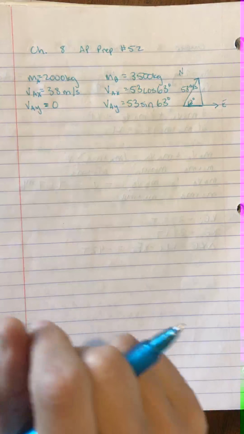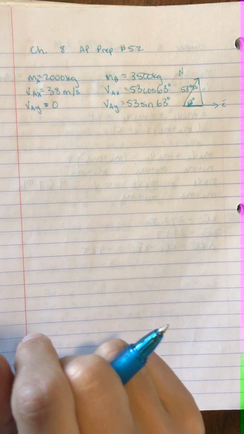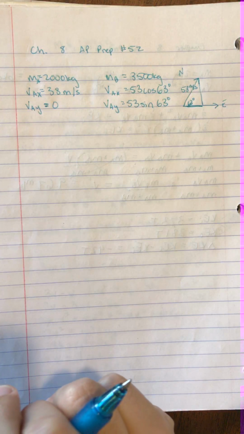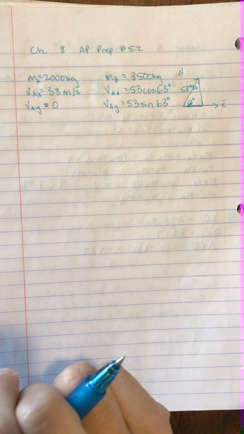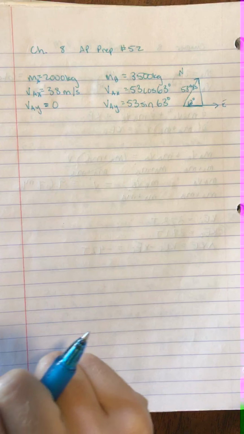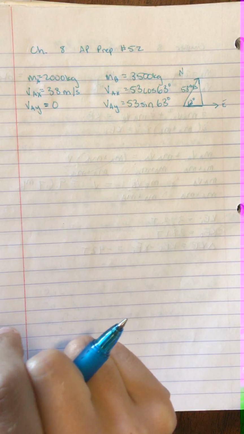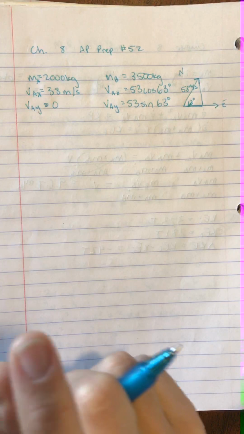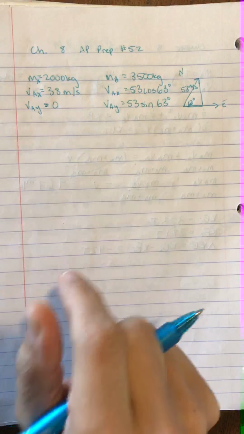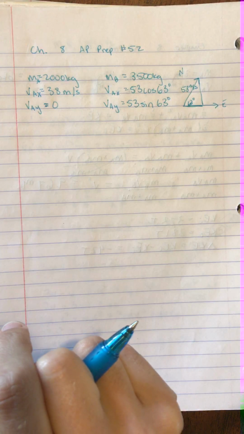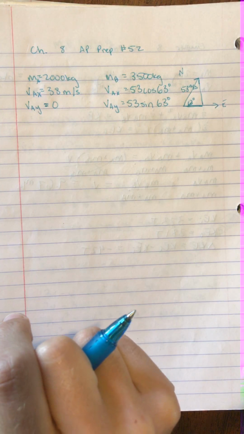Well, we know that the center of mass velocity of the system isn't going to change because momentum is going to be conserved in this collision. So what we can do is calculate the center of mass velocity before and after the collision. It makes it kind of obvious that you're applying conservation of momentum because it says, will the center of mass velocity change? And then it says, calculate the center of mass velocity before and after. So we can guess that we're going to see it staying the same.